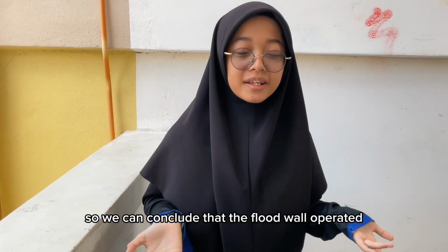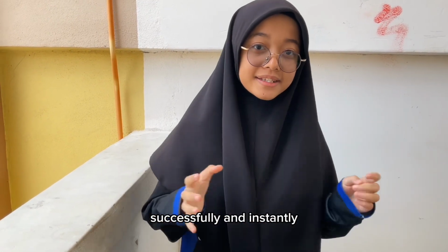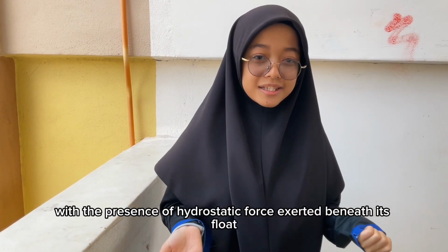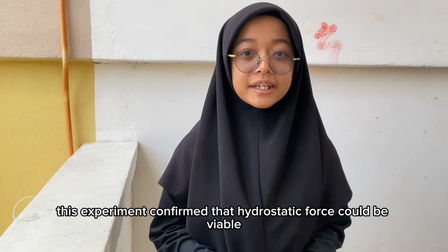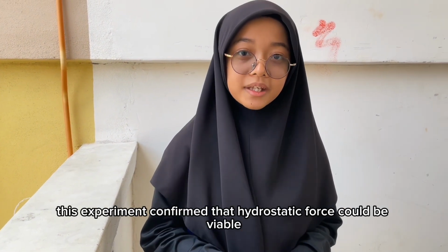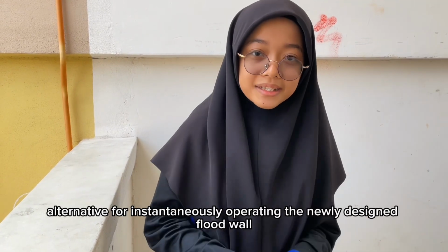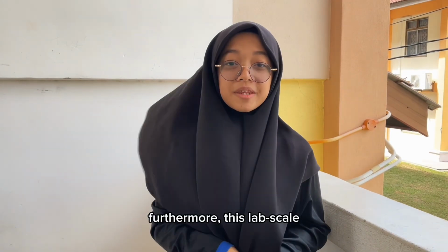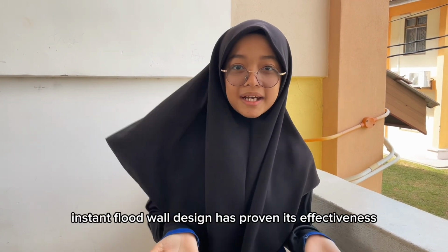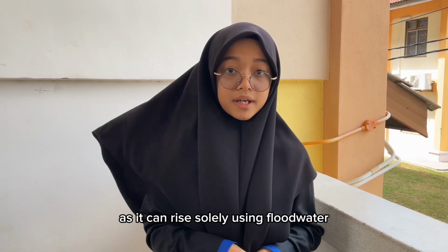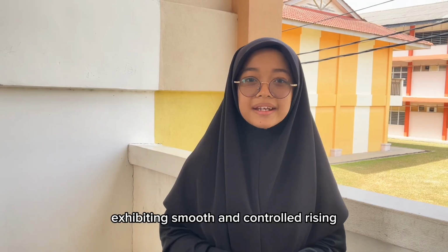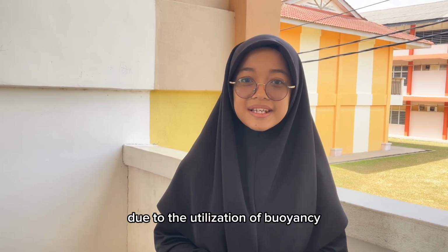So, we can conclude that the flood wall operated successfully and instantly with the presence of hydrostatic force exerted beneath its floor. This experiment confirmed that hydrostatic force could be a viable alternative for instantaneously operating the newly designed flood wall. Furthermore, this lab-scale extended flood wall design has proven its effectiveness as it can rise solely using floodwater. Finally, this lab-scale design demonstrated its excellent performance, exhibiting smooth and controlled rising due to the utilization of buoyancy.